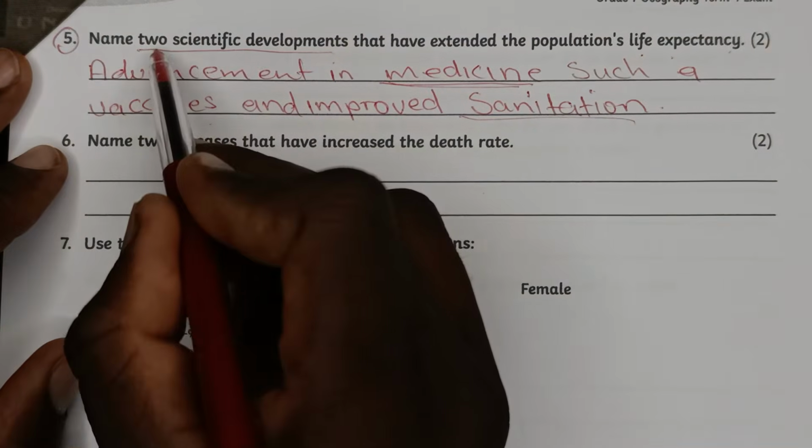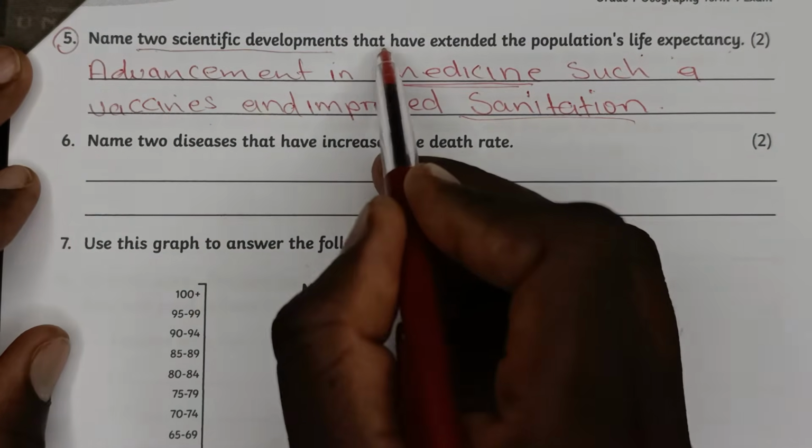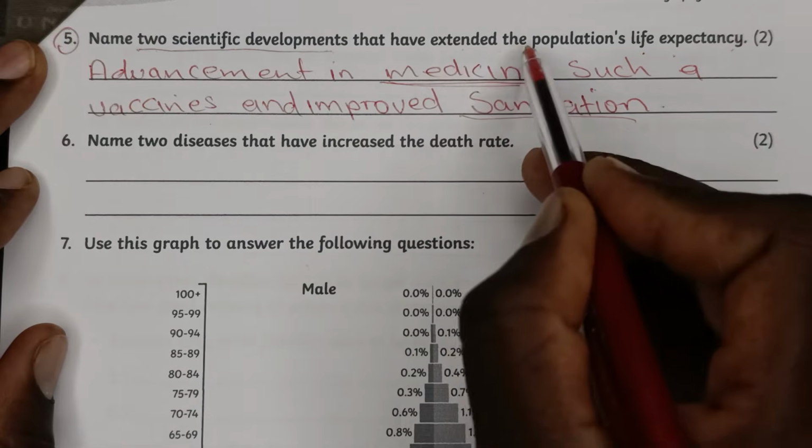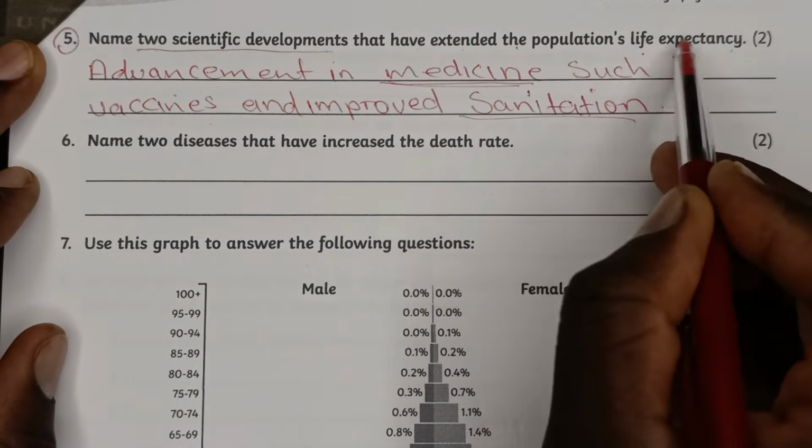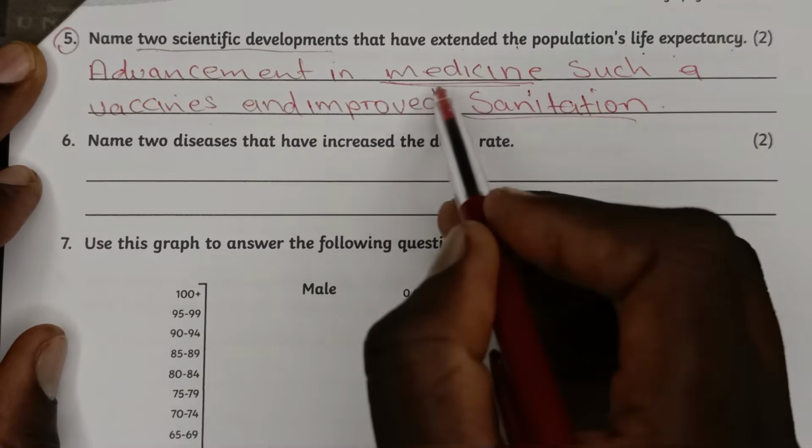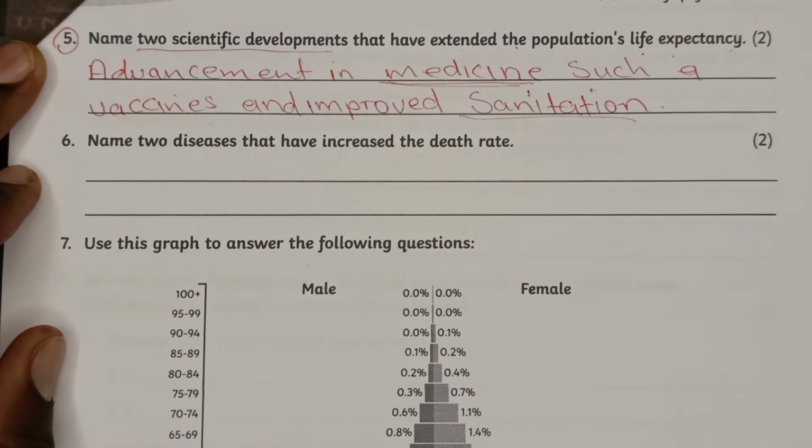So these are the 2 scientific developments that have extended the population's life expectancy: the advancement of medicine and the improved sanitation.